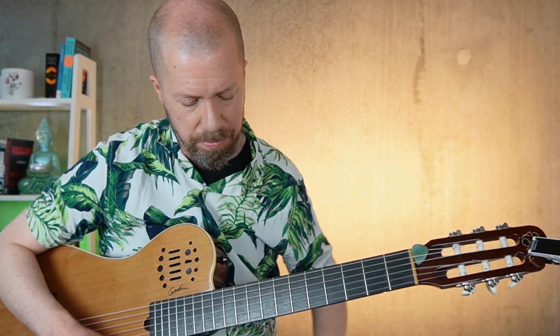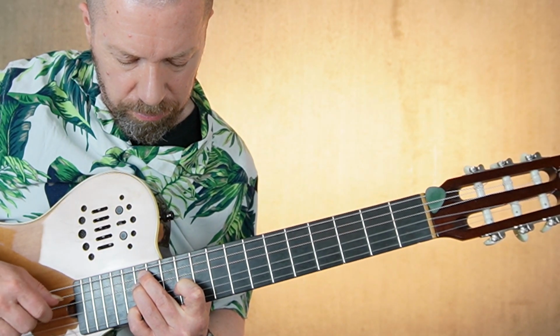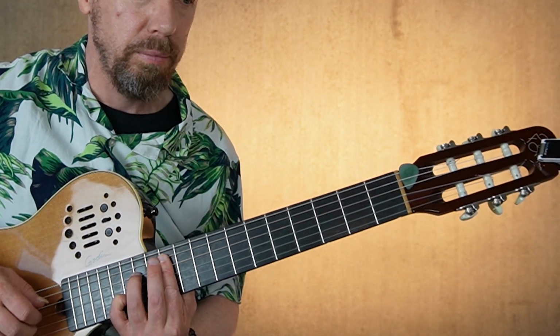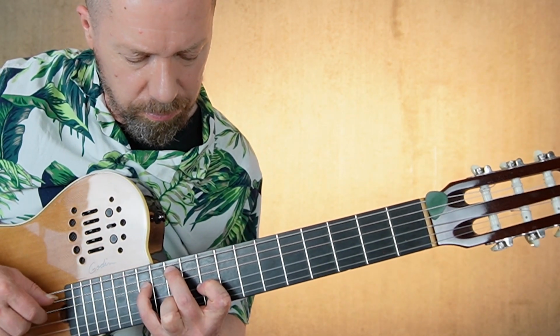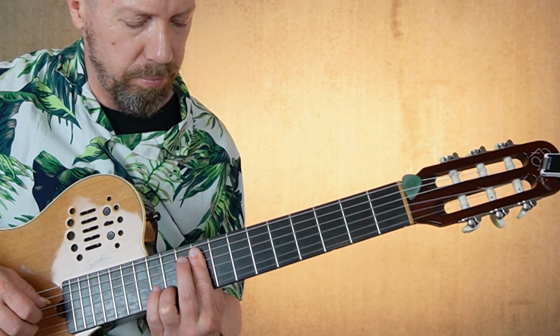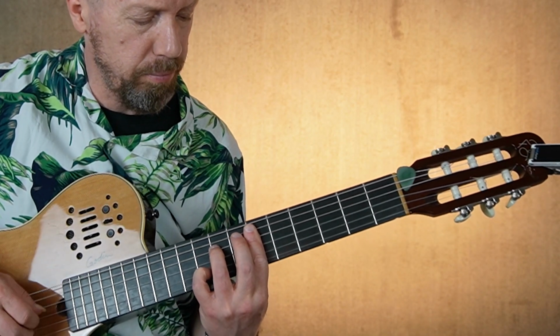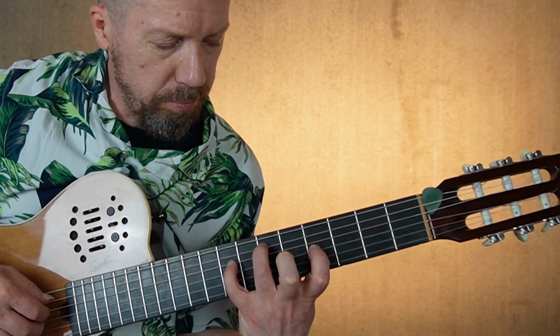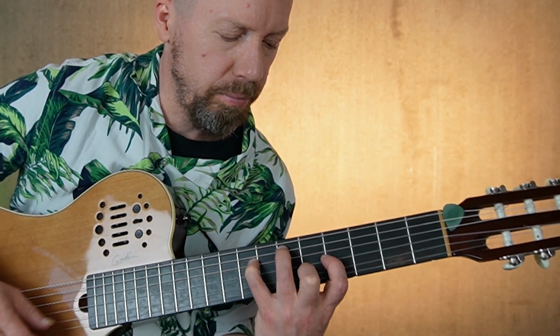So then I'll take these chords in E Lydian, which is B major, so that's one way you can practice.